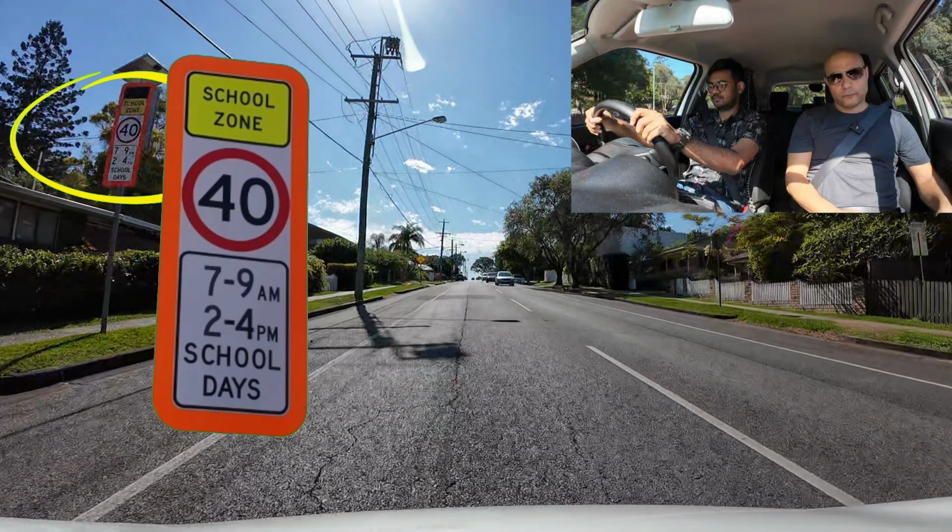This sign indicates that we are entering a school zone. The 40 speed limit in this school zone applies from 7 to 9 a.m. and 2 to 4 p.m. on school days, which are Monday to Friday, excluding public and school holidays.